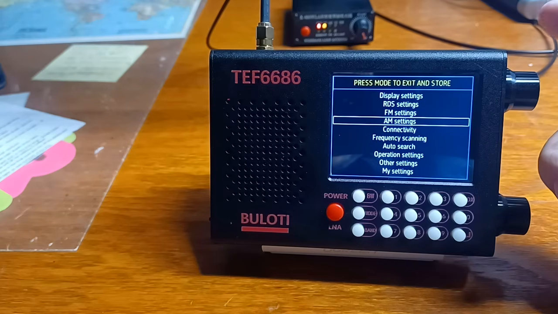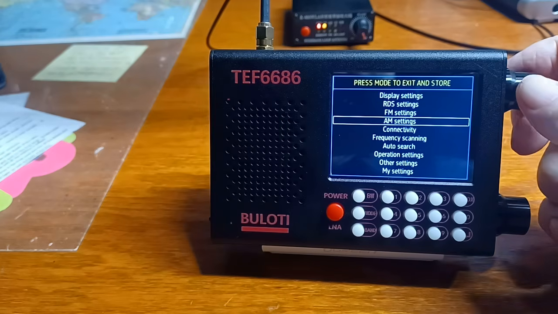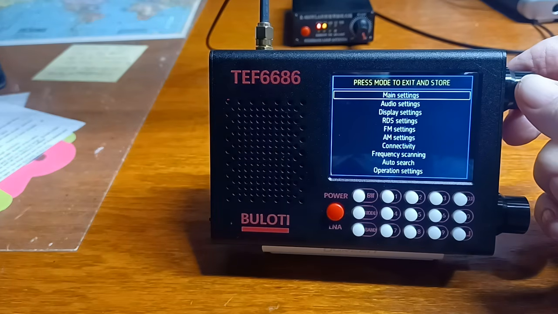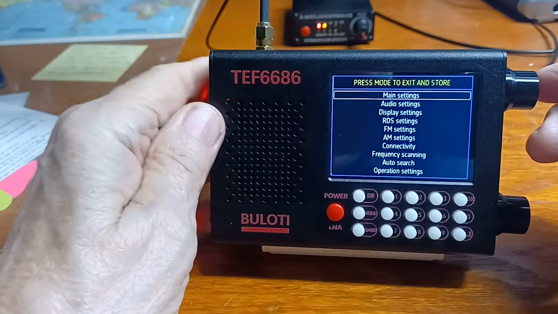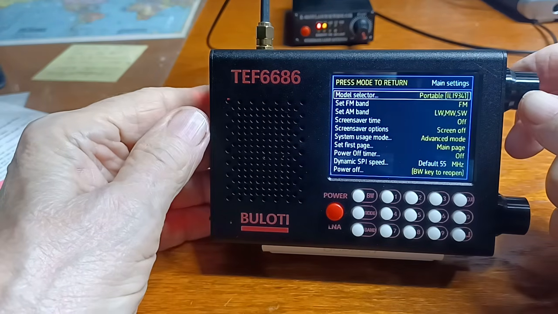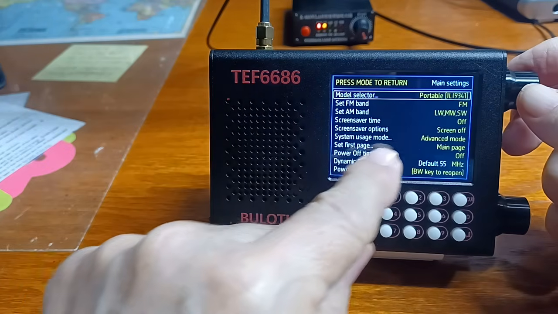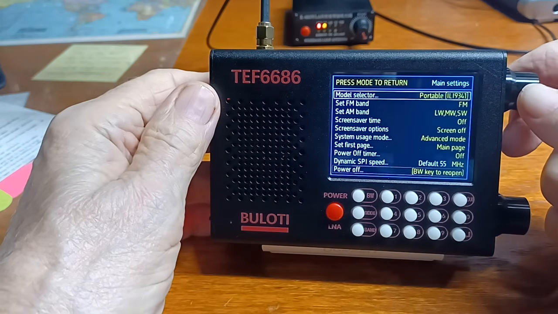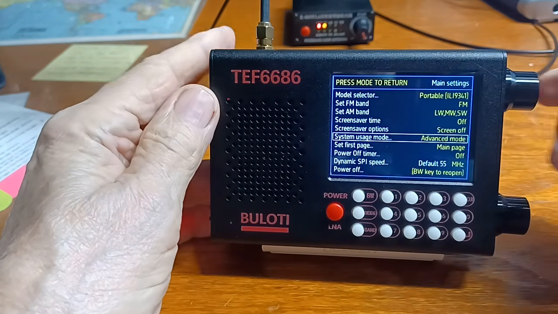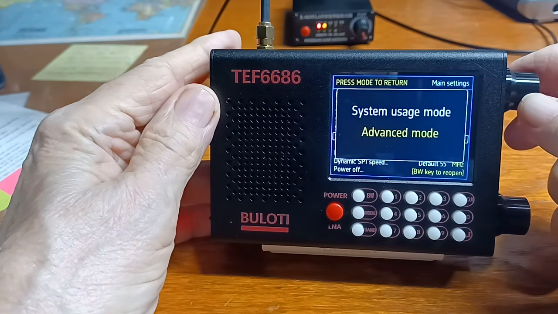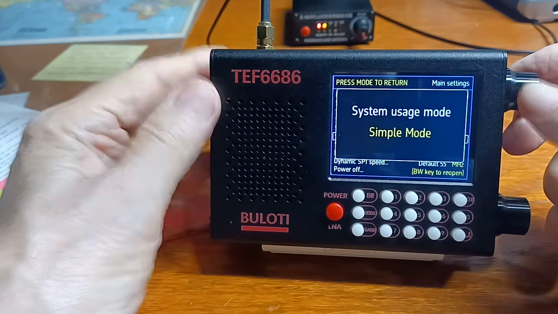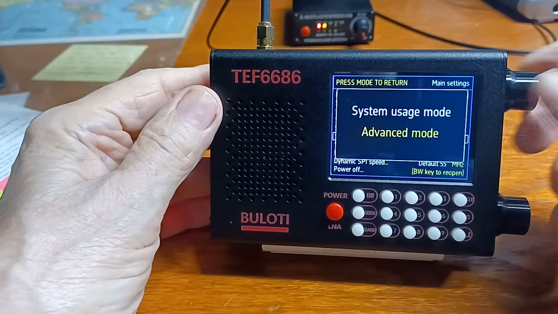So I go to main screen, which I was. Then I go to system usage mode. And I probably can't find it. System usage mode. Oh, first I got to go to main settings. Then I go to system usage mode. And this is, I believe, originally, let me go down to, I think it says classic. Yeah, I'm in advanced mode now, which gives you those additional options. There's a simple mode. That's the way the radio comes. There's the mode you want.